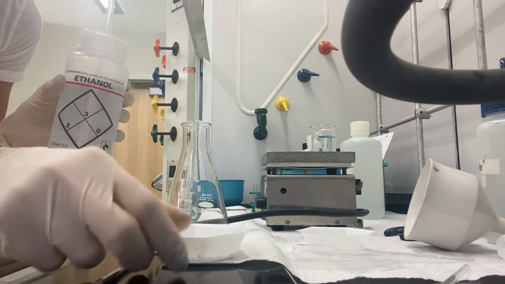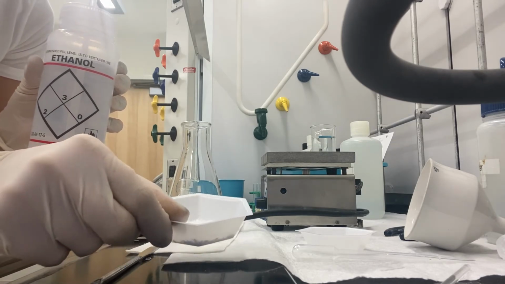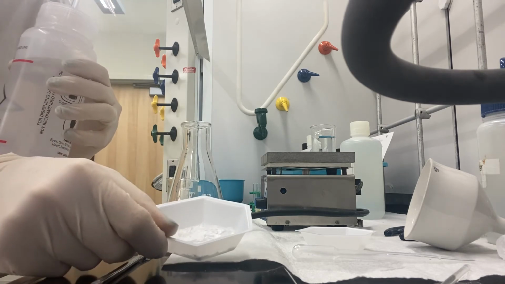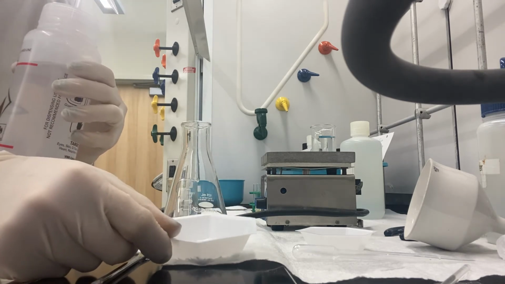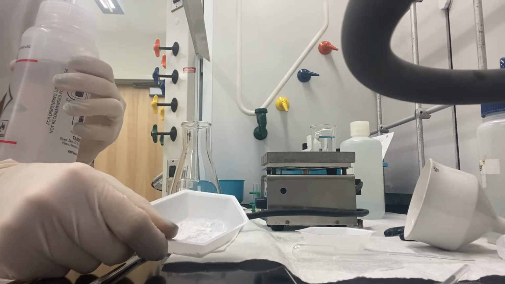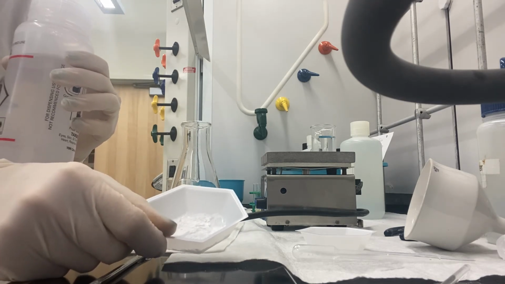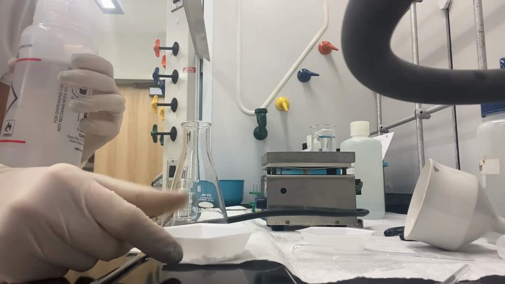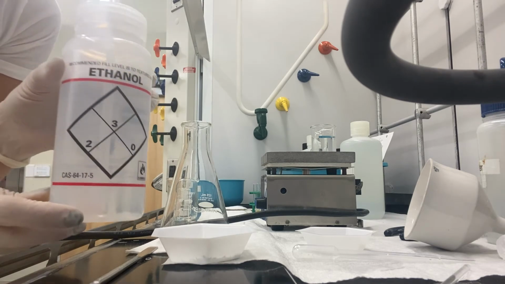So now we need to recrystallize our white powder, our technically separated aspirin, but we want to purify it. So we're going to do that by recrystallization. Remember, that's one of our organic 1 techniques, and we'll hopefully have some nice pretty white crystalline solid after this. So we're going to do this from ethanol.